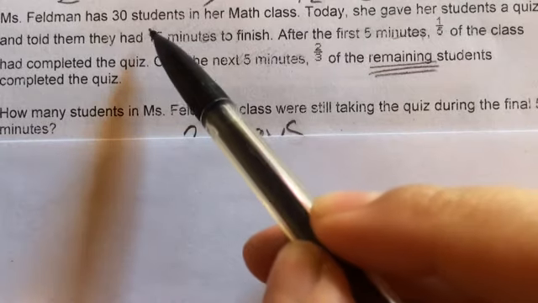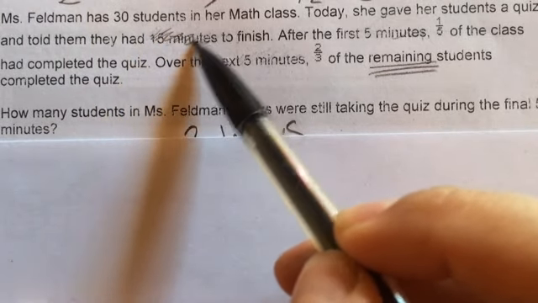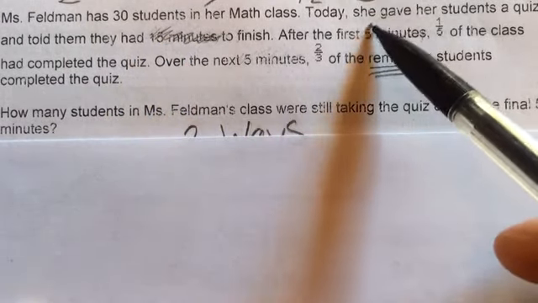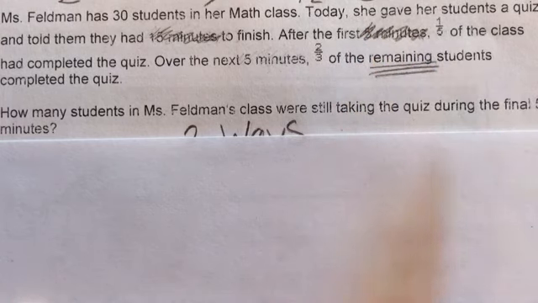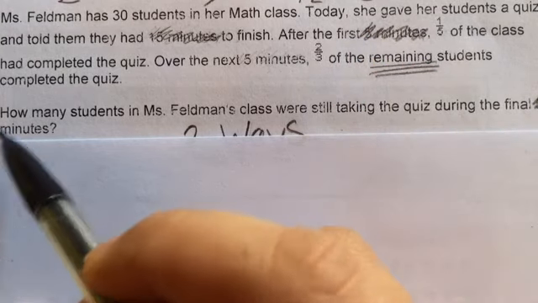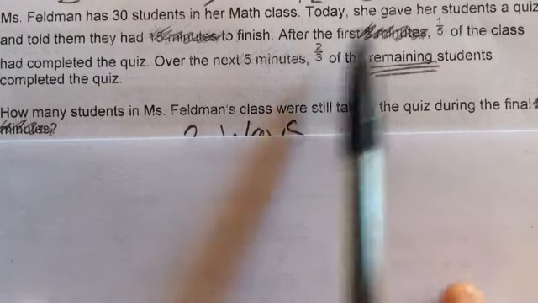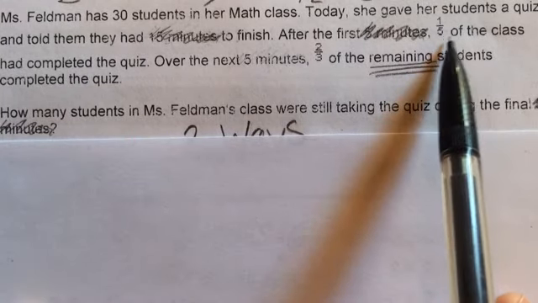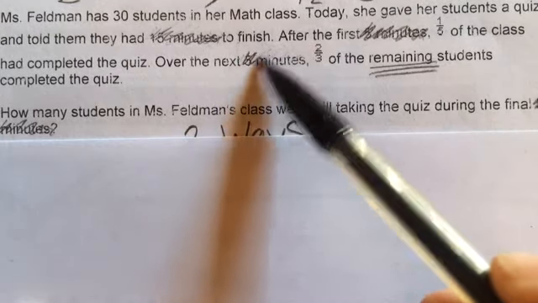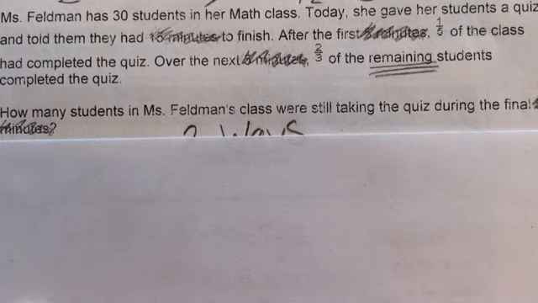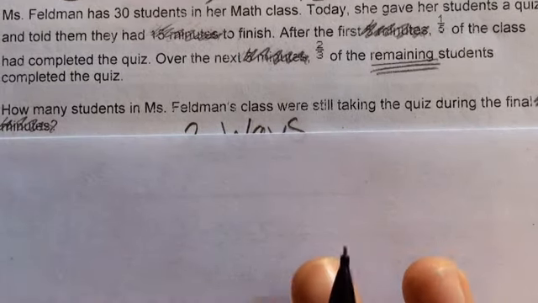These units of time don't matter for your calculations, so they're just put there to confuse you. I'm going to scratch them out because it doesn't matter when the students finished. The only thing that matters is first 1/5 of the class finished, and then 2/3 of the class finished. That's the only thing that matters.